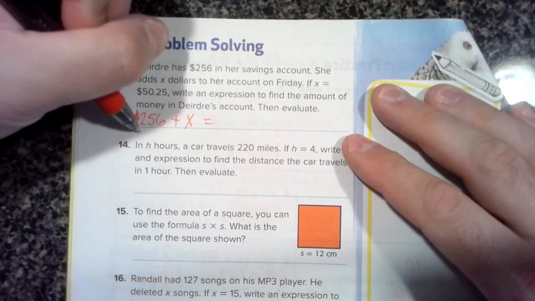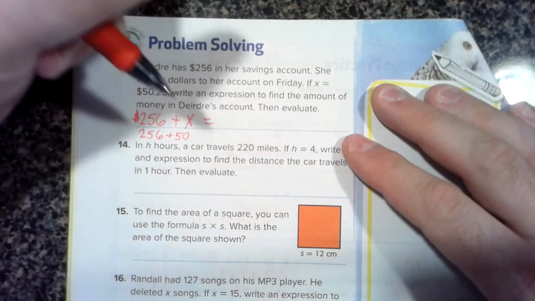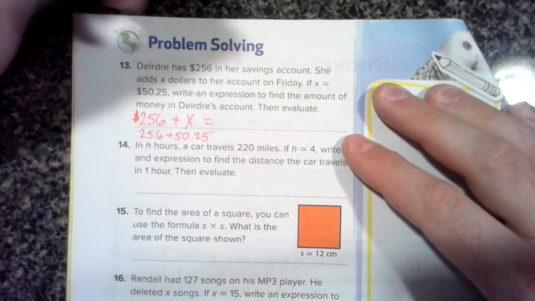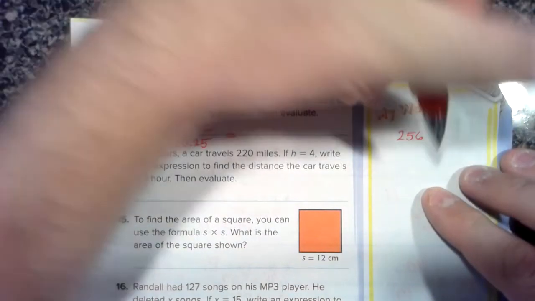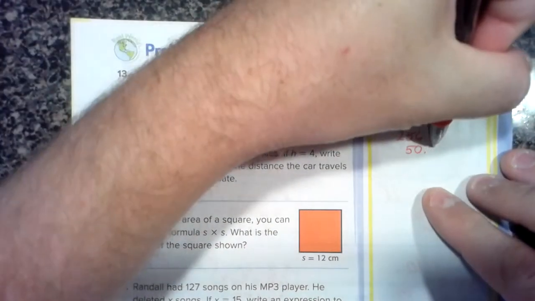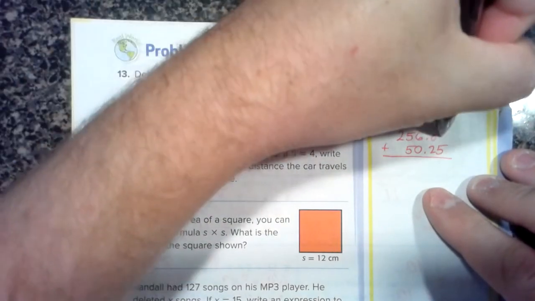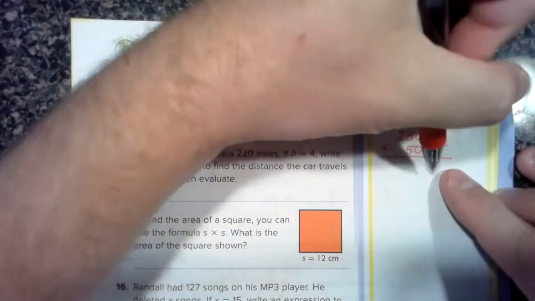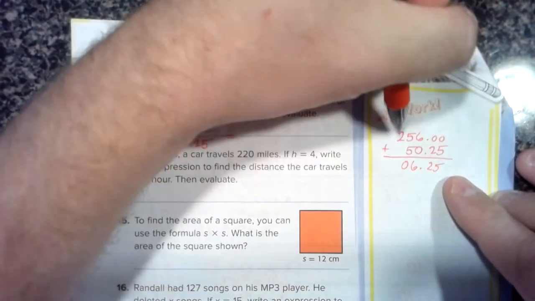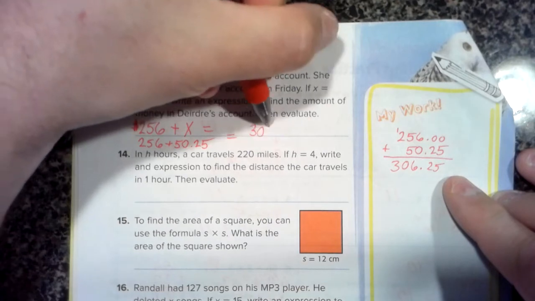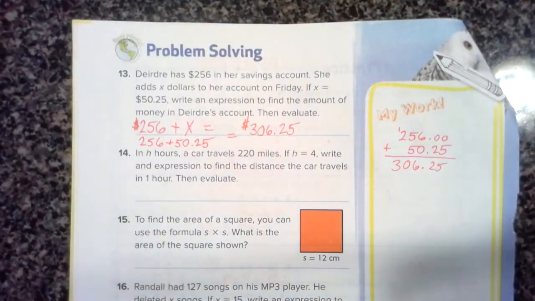Well, we're going to say $256, what she had, and we're going to plug in $50.25 right here, and that's going to give us our total amount. So we say $256, and we say $50.25, and we're going to add those together. So we're going to annex some zeros there. So we say 25 cents, $6, and then we have 3. So we have $306.25. I'm looking for all of this to be written down.